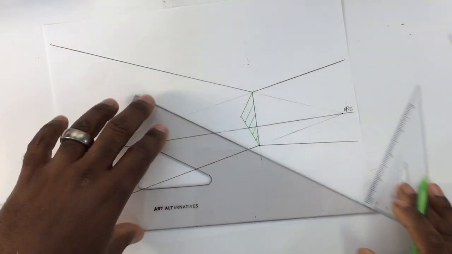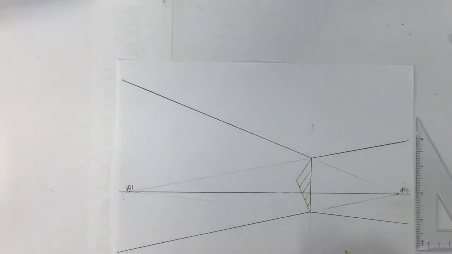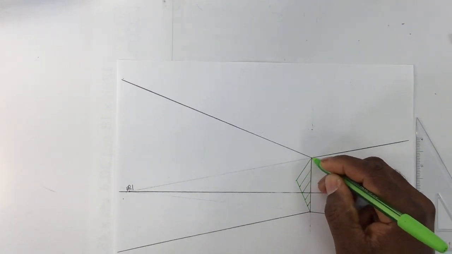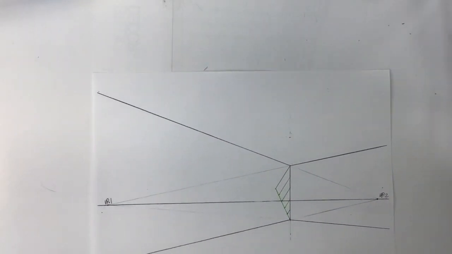All right, there we go. So those are our equidistant subdivisions that we're going to be working with.